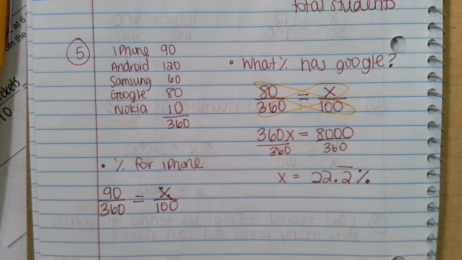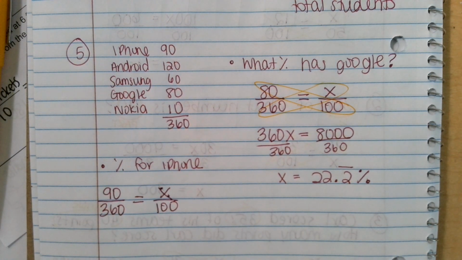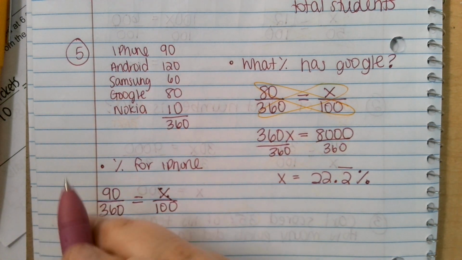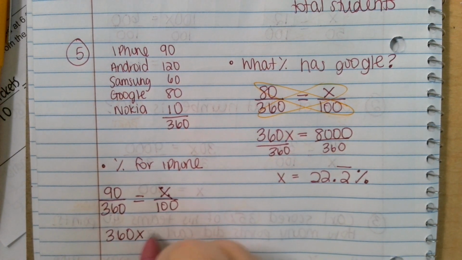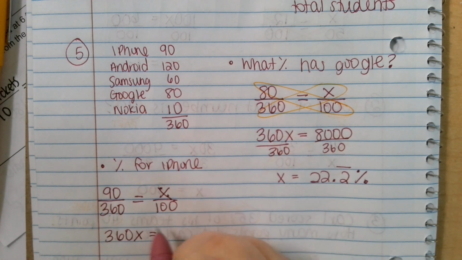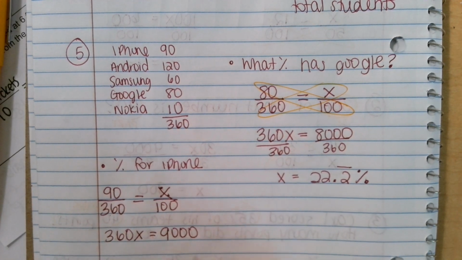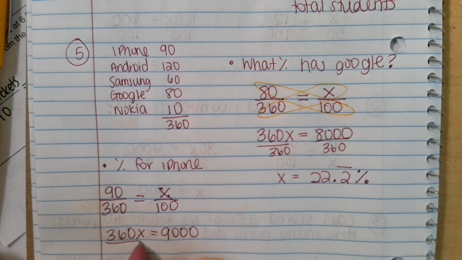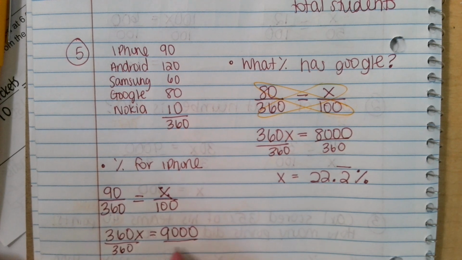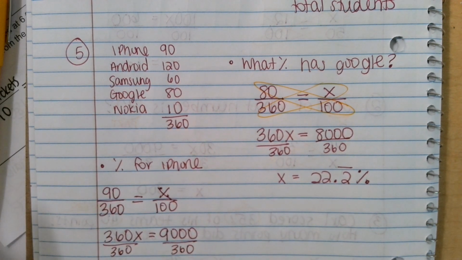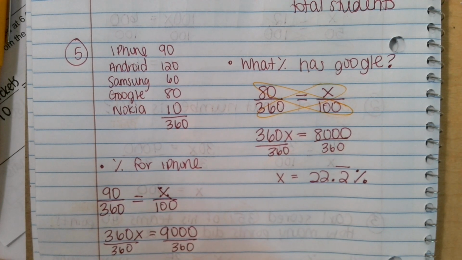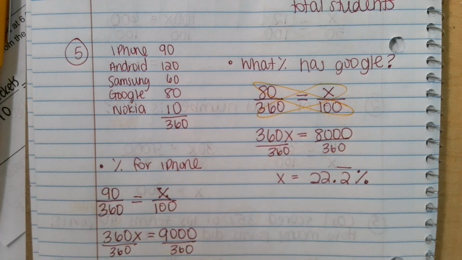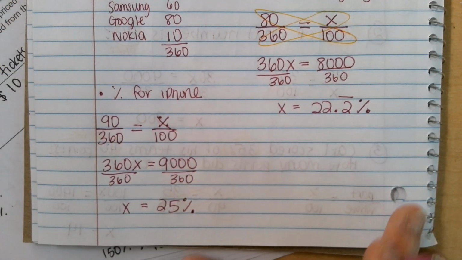For percent, I'm going to put X. Same thing, cross multiply. 360 times X is 360X. 90 times 100 is 9,000. Divide by 360 on both sides. 9,000 divided by 360 is 25% have iPhones.